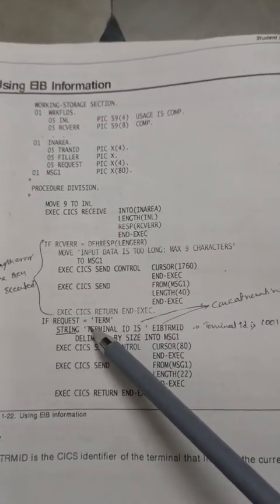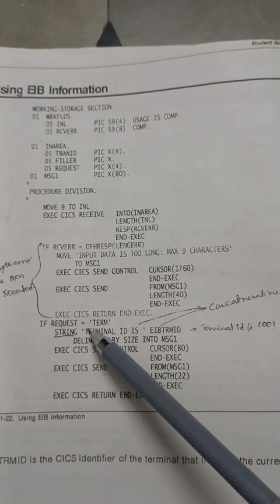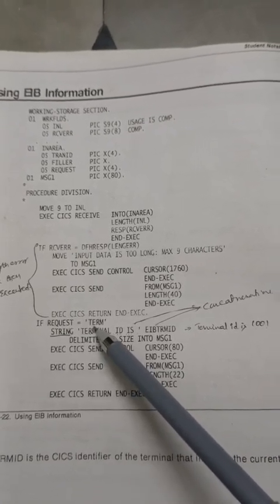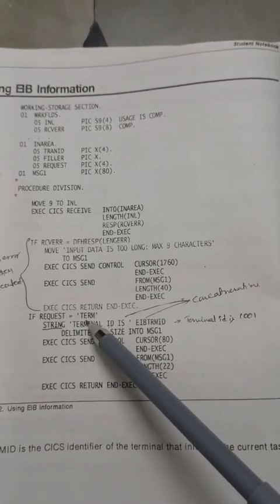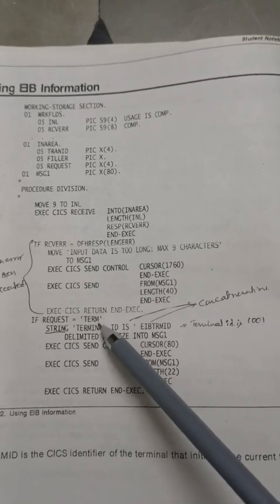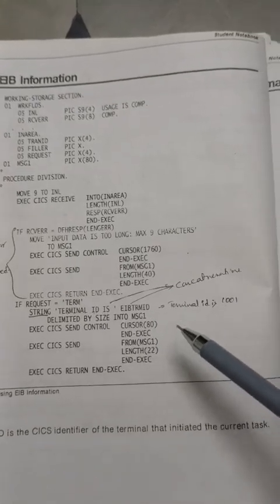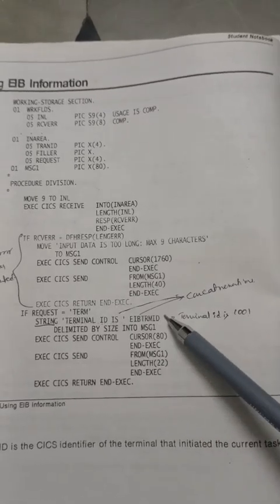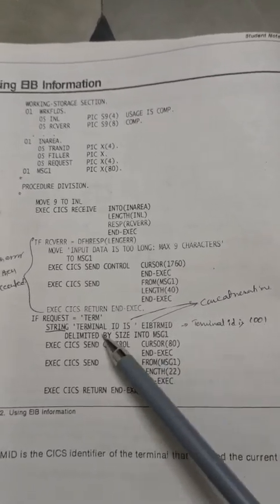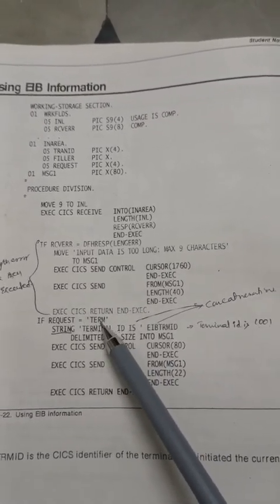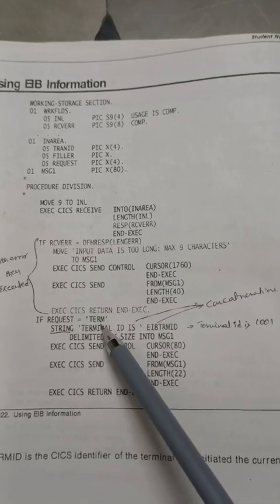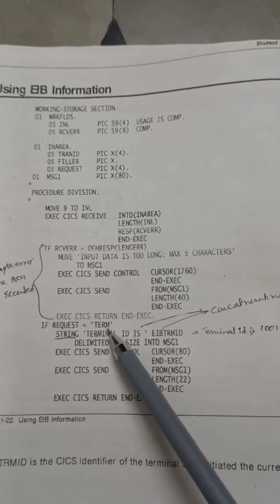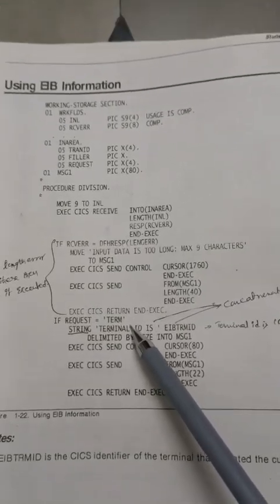Here I am using the request terminal. What does request terminal mean? Request is equal to a particular transaction ID that I am going to pass. I am going to trigger INQ1, like inquiry 1. Similarly, I want to test if the request parameter is INQ1 or the string TERMINAL1. Here I am mentioning TERMINAL1.